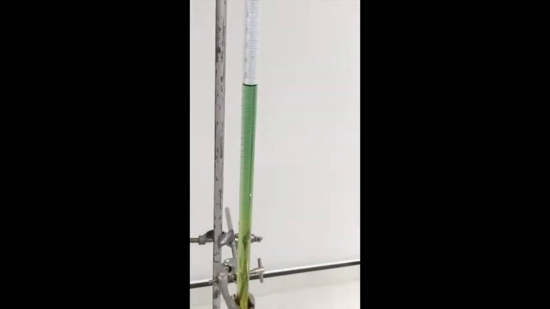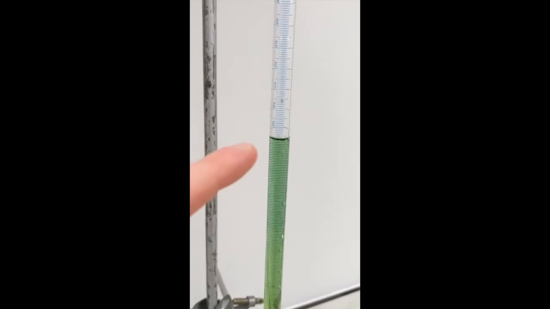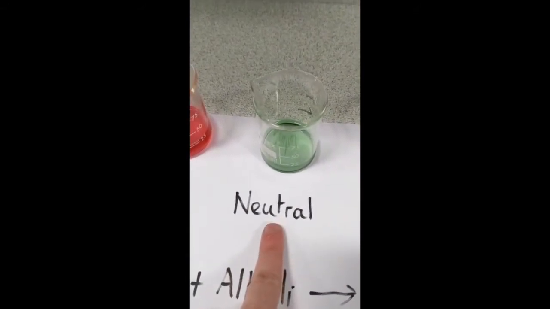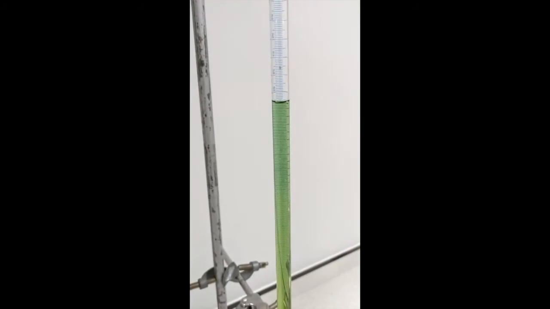The reaction's just about finished, and if we look up here, you can see we've got this green colour. So if we come back over here, we can see that we have now got a neutral solution inside of this burette.